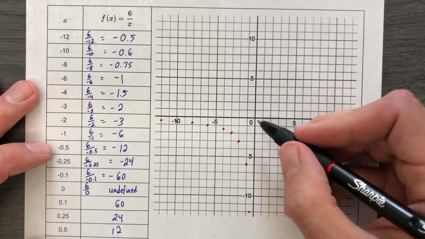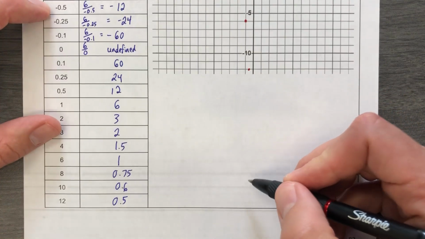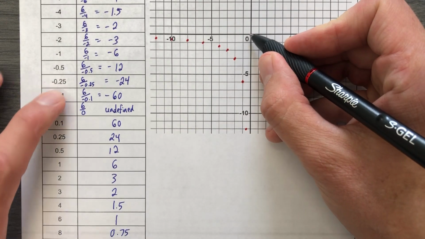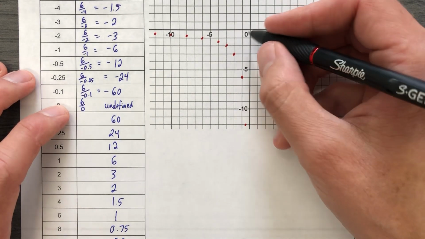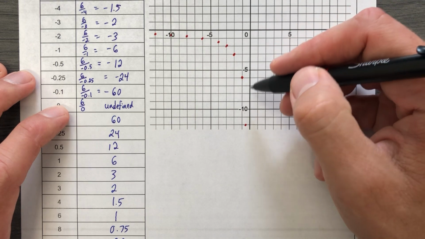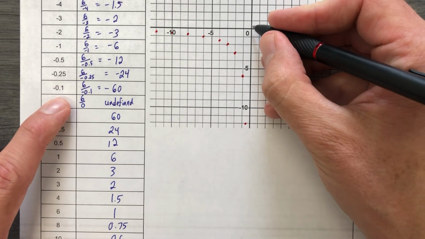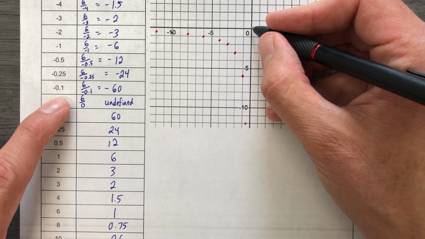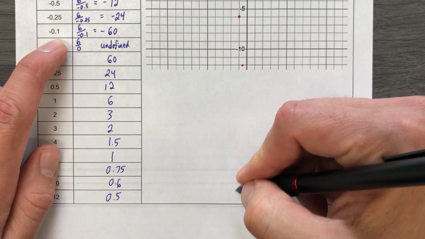And then as I get closer to the y-axis, I get further down, way further down. So if I did plot negative 0.25, I'd go about right here, and I'd go way yonder down here, and we'd be super close to the y-axis, but would never actually touch it. So if I go to negative 0.1, just barely on the negative side of the y-axis, then I would go down to negative 60. I'd be way, way, way down here.